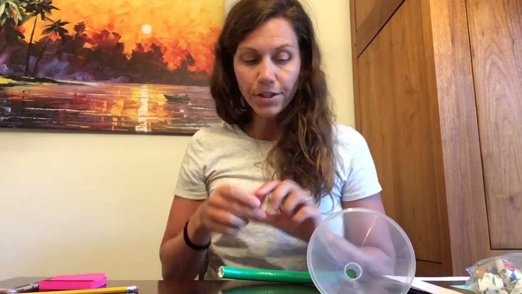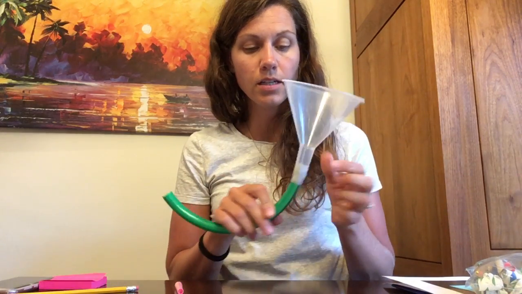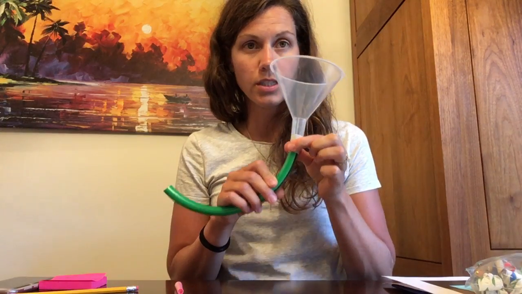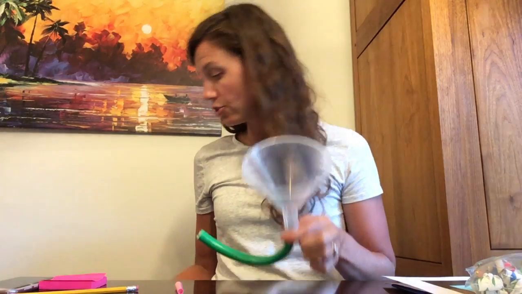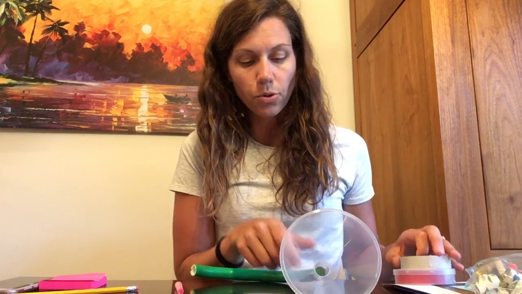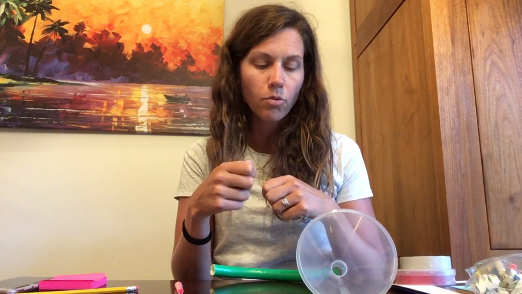So what you're gonna do is you need to take a funnel and your hose, and you're going to attach it on one end. Each bin has 2 electrical tapes. They're, I think, all different colors. So I had some trouble attaching this by myself. So 2 ideas is, one, just get people in teams and they can help each other. One can hold, the other can wrap.